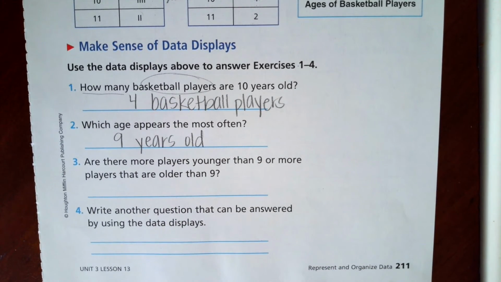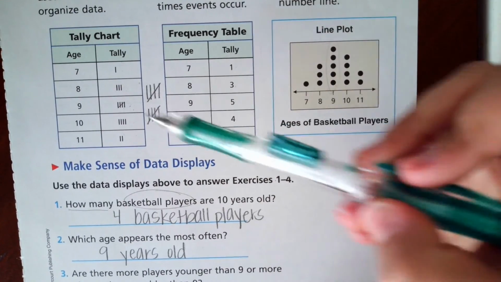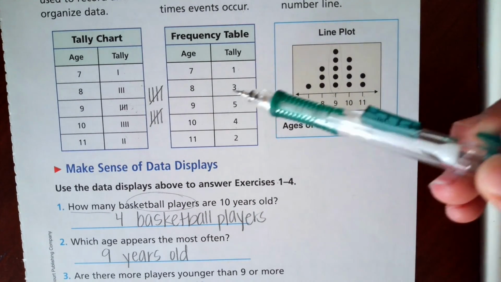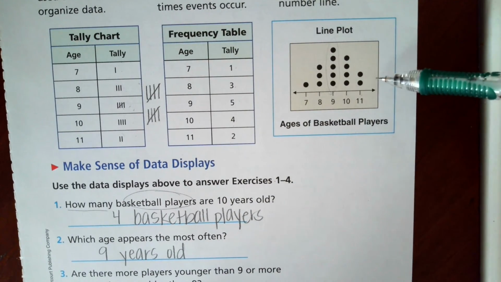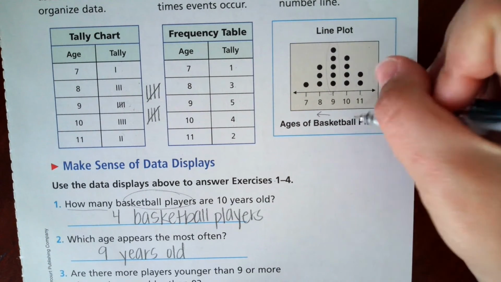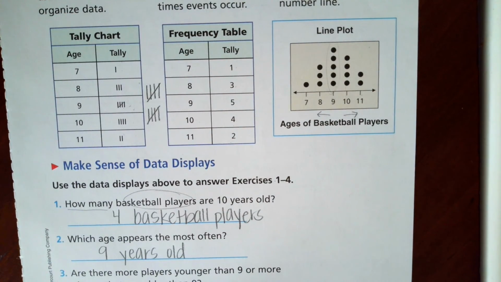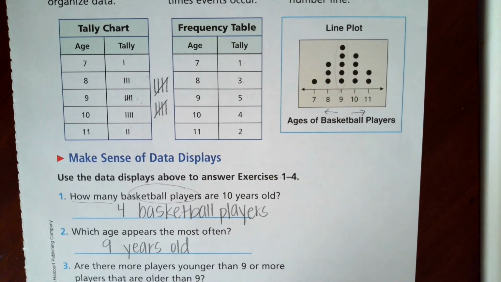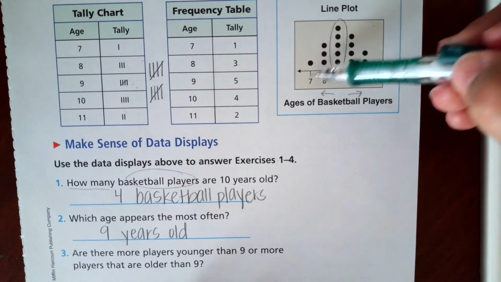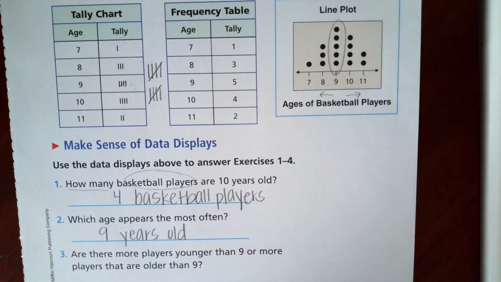Number 3, are there more players younger than 9 or older than 9? So let's go back to our data. Again, we could use the tally chart, we could use the frequency table, but we'd have to do some adding and some subtracting. If we use our line plot, I know that I want to know how many are less than 9 and how many are older than 9. All you have to do is count the dots. Now, we're not going to count 9 because it wants to know either younger or older. So take a minute, count those dots for 7 and 8 versus 10 and 11.